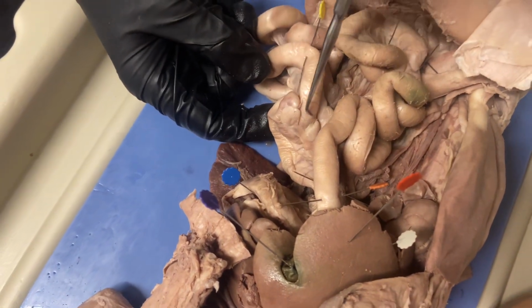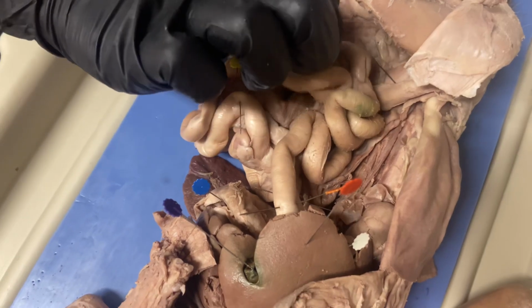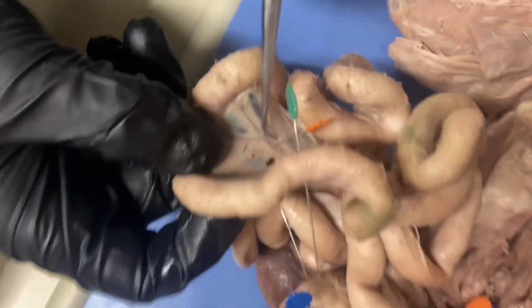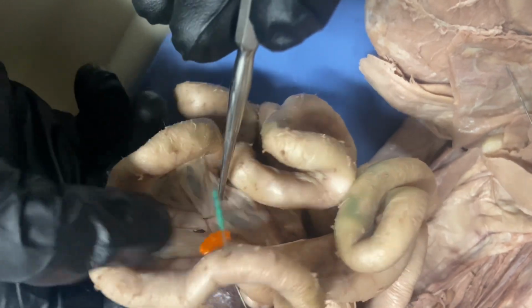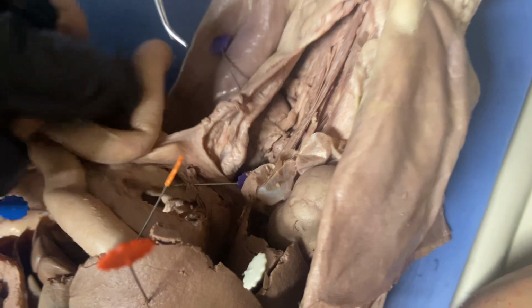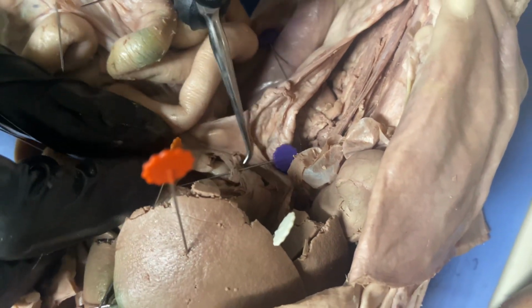Next is the mesenteric blood vessels. These are blood vessels in the mesentery that bring nutrients from the small intestine to the liver via the hepatic portal vein to be processed further. The hepatic portal vein carries blood into the liver from the mesenteric blood vessels.